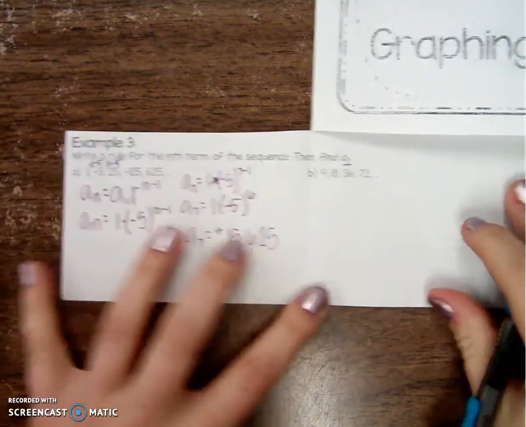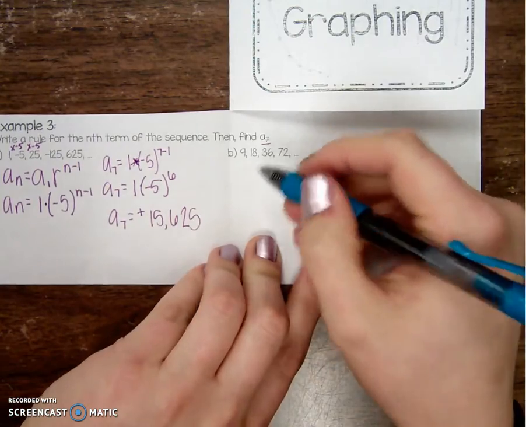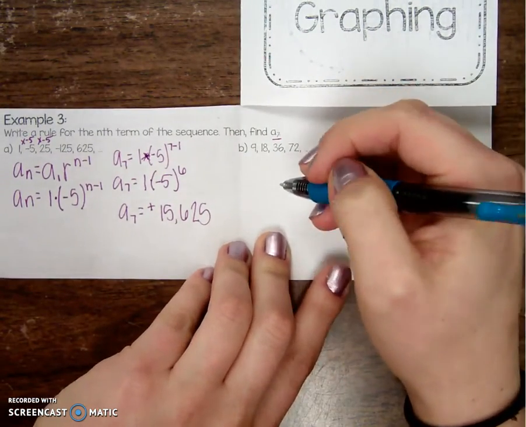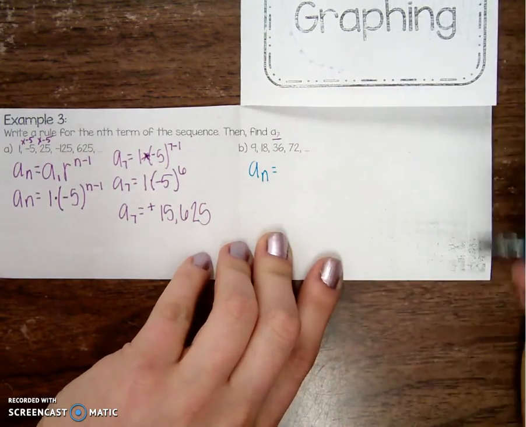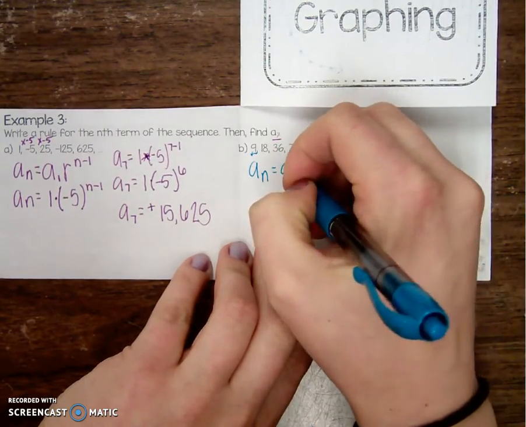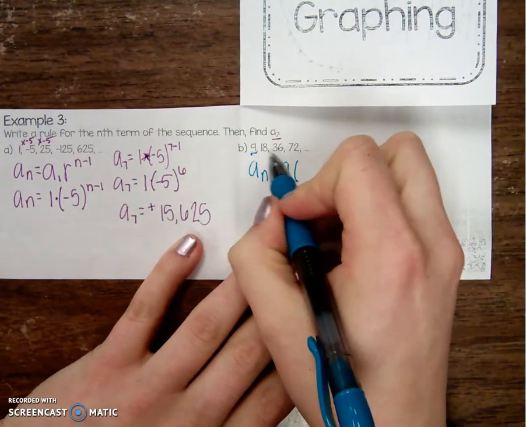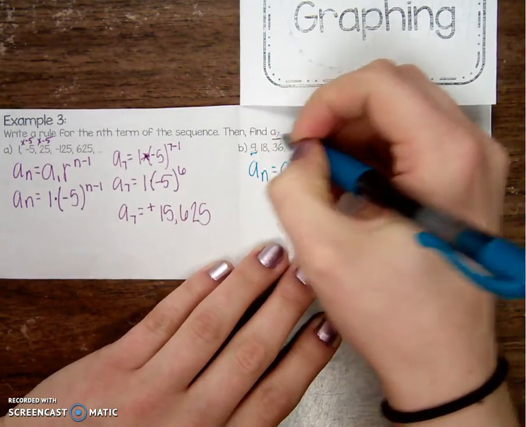All right, and example B. I'm still finding the 7th term, so let's figure out what our first term is and our common difference. So a n, well, the first term here is 9 times, what happens each time here from 9 to 18 to 36 to 72? I'm multiplying by 2 each time.